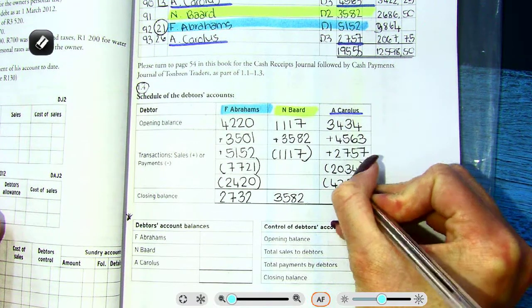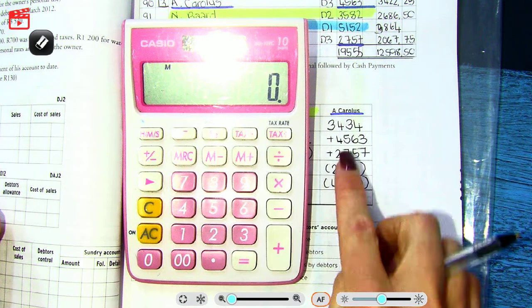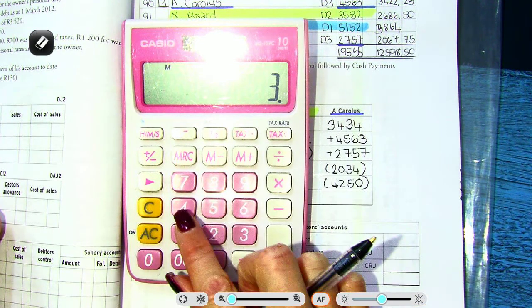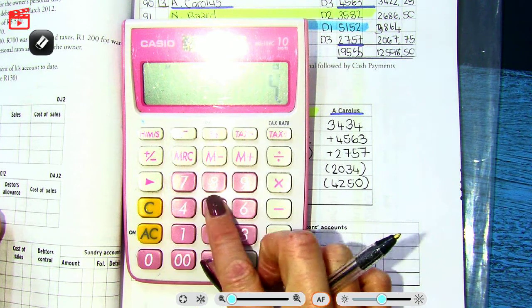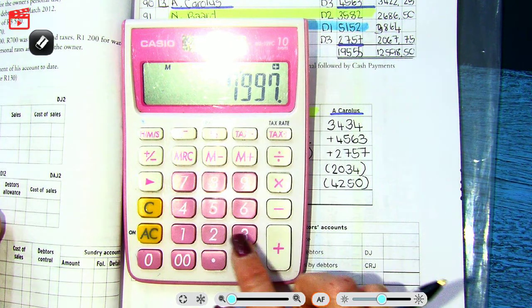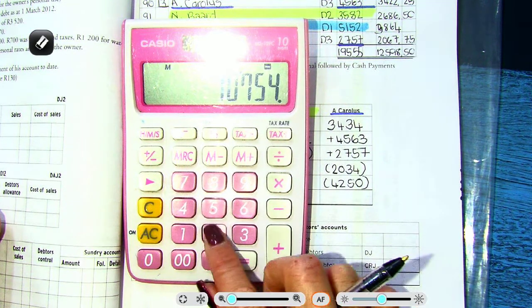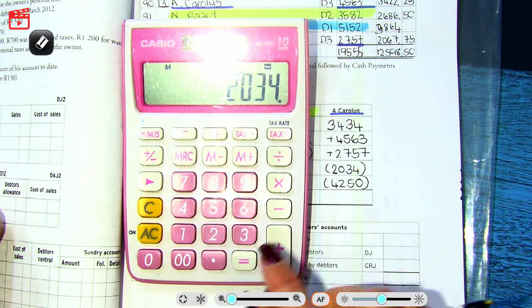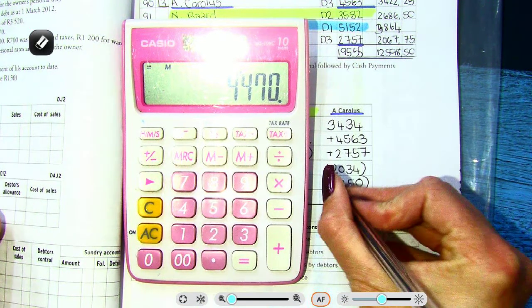Okay, so now we can figure out what his account is standing at by saying 3,434 plus 4,563 plus 2,757 minus 2,034 minus 4,250. So he still owes me 4,470.